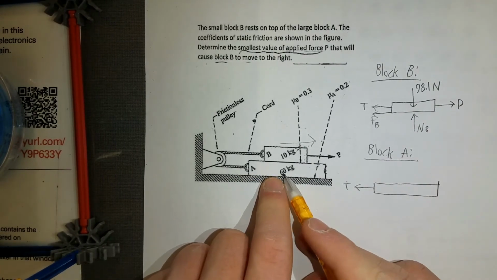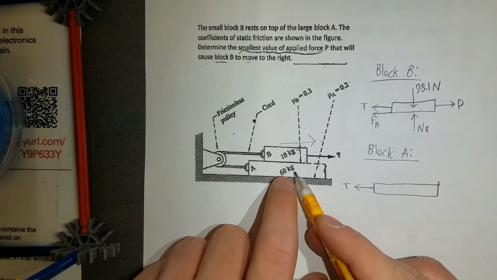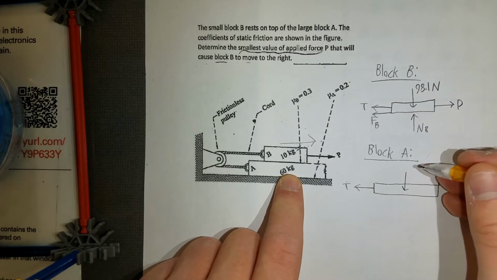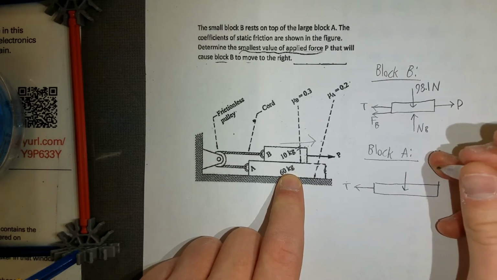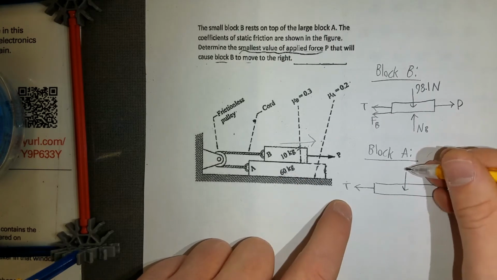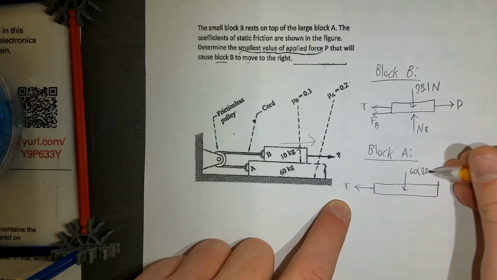We're going to have the force of its weight acting downward. So it's going to be 60 kilograms times 9.81, which I'll go ahead and write in here. And I calculated that as, let's see here. Looks like I didn't calculate that earlier. So I'm just going to write it as 60 times 9.81.